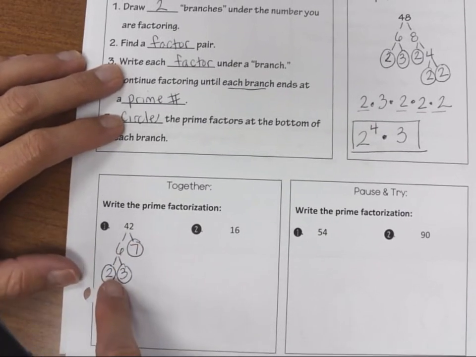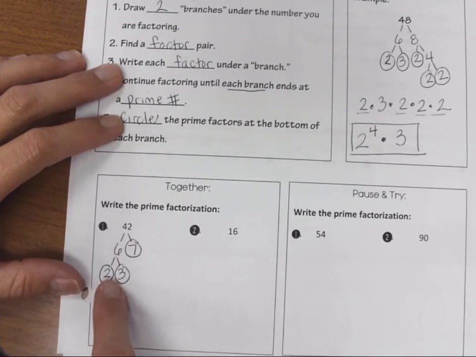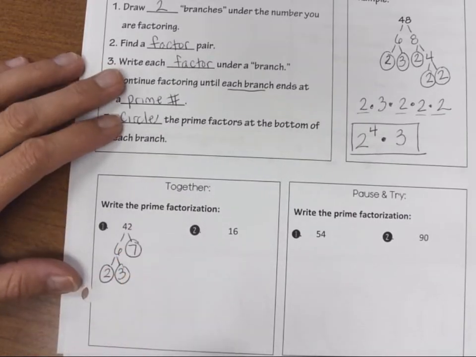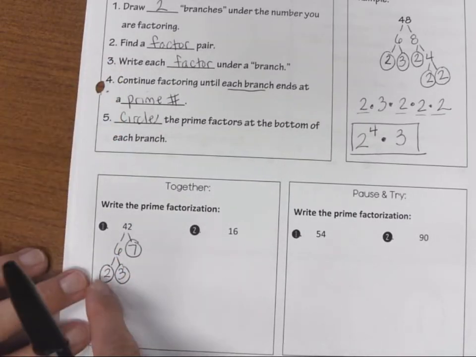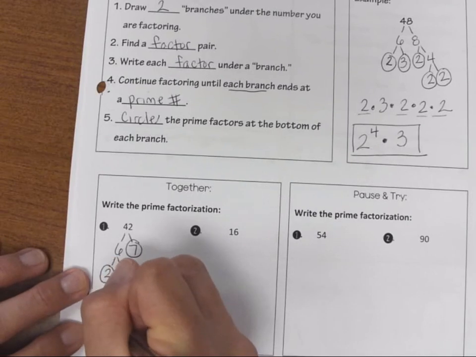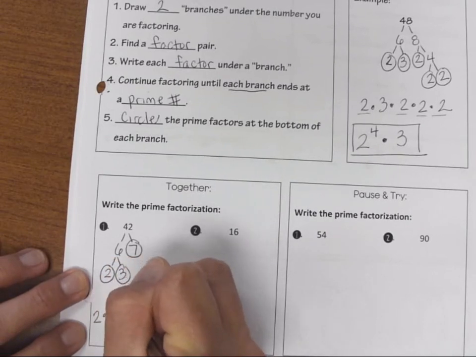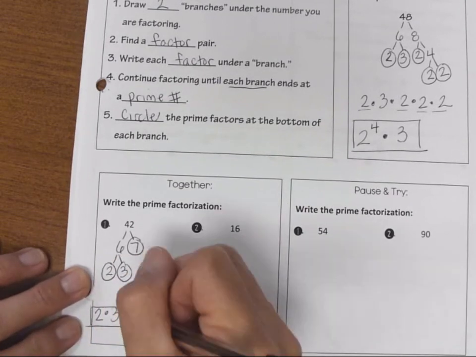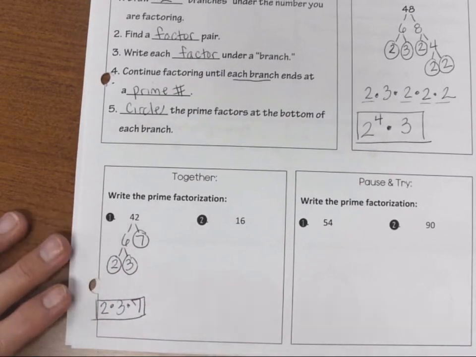So we have done our factor tree all the way down to its prime numbers. So now we just need to finish the prime factorization by putting these in order. 2 times 3 times 7, and we are done. I put a box around it, rectangle if you will, to show that I finished that problem.